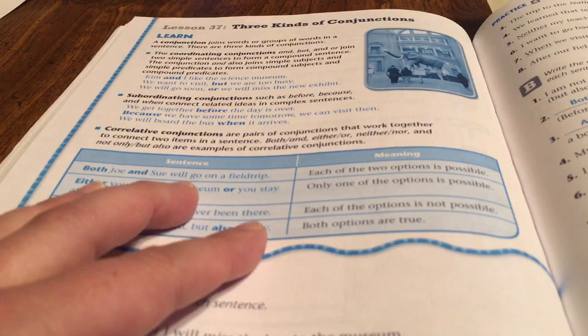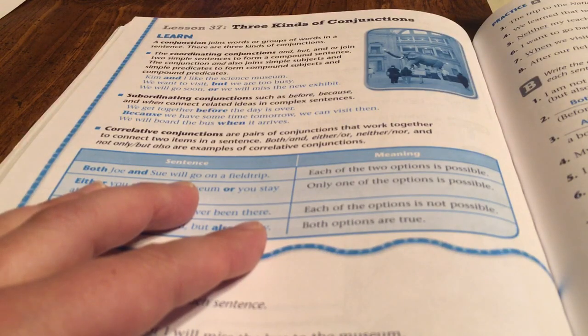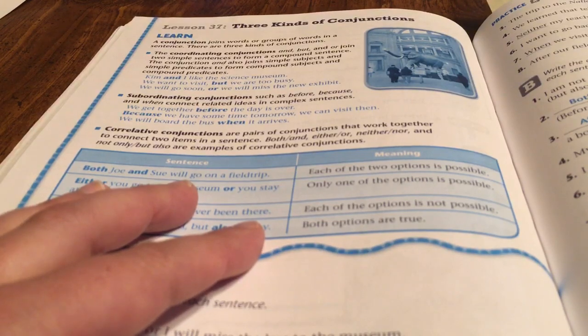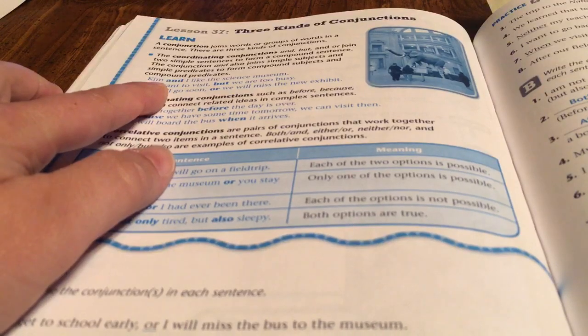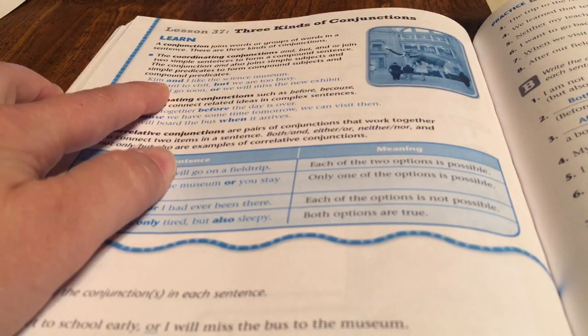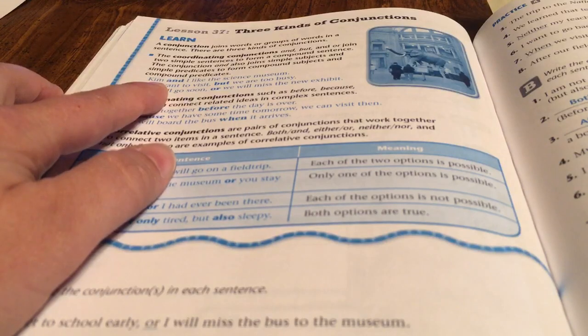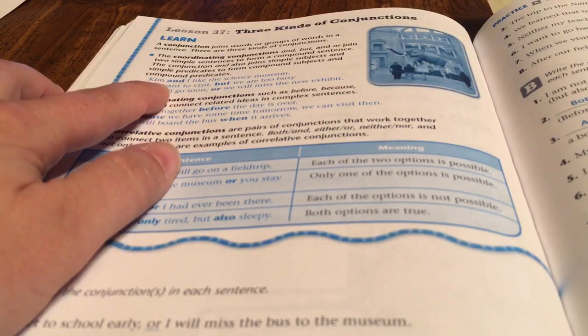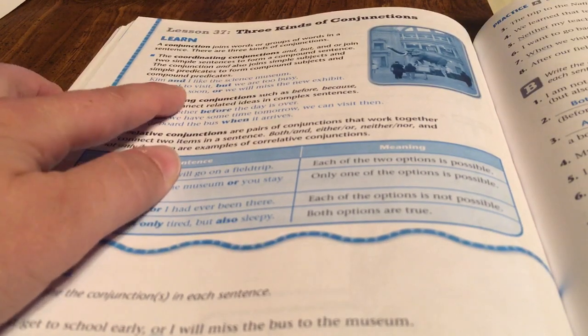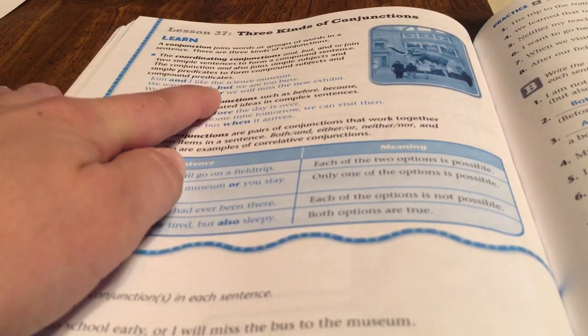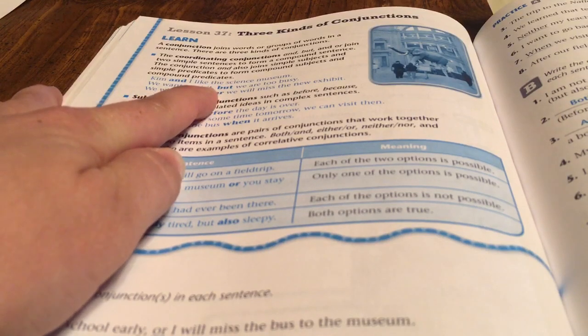All right. The conjunction and also joins simple sentences and simple predicates to form compound subjects and compound predicates. Sounds like a lot. So let's look at some of these examples. It says, Kim and I like the Science Museum. So this sentence we could take and say, Kim likes the Science Museum, and we could have a sentence that says, I like the Science Museum. So instead of writing 2 sentences that are about the same thing, we can join Kim and I and put it together in 1 sentence about liking the Science Museum.